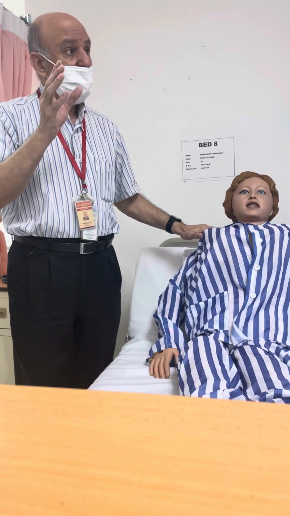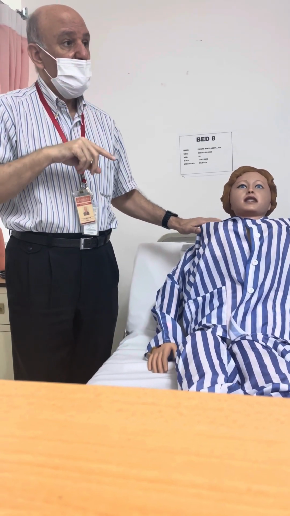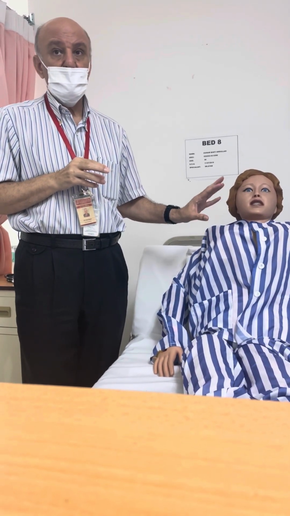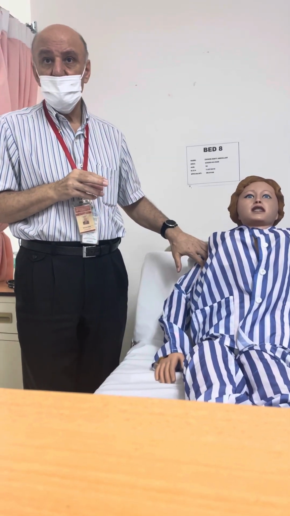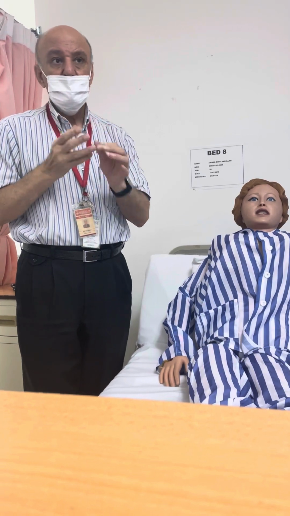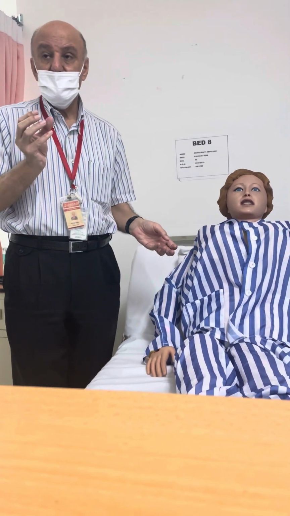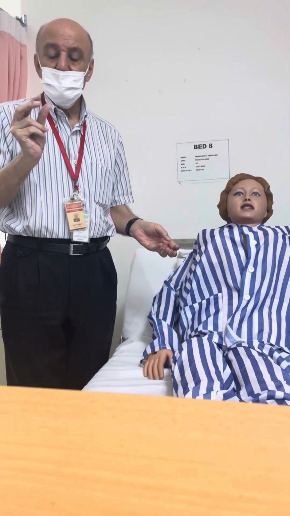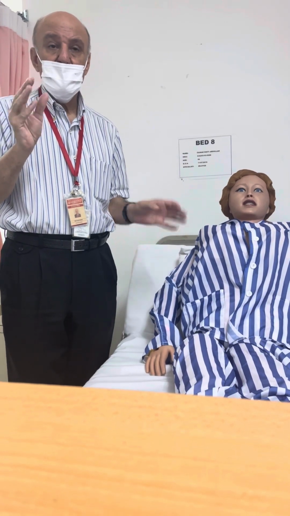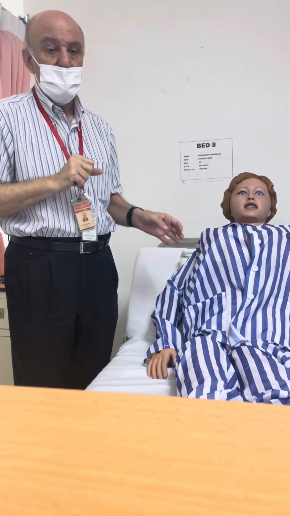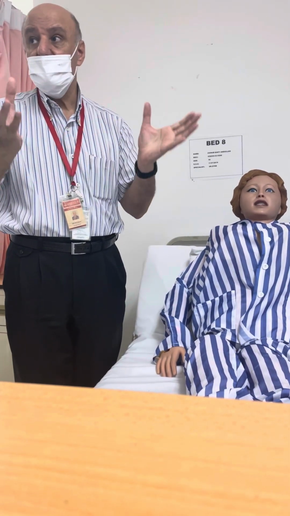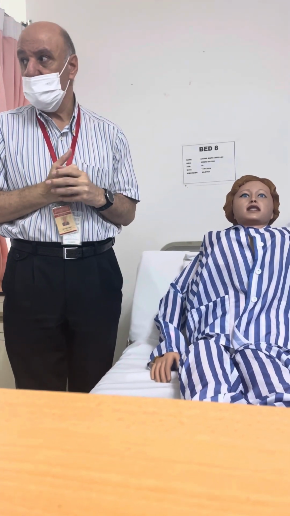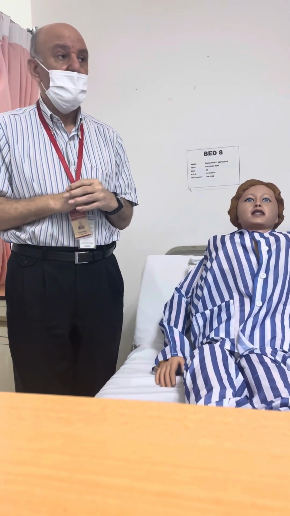It will not be labeled under N, because N for nodal status is either N0, no palpable lymph node, or N1, which means the nodes are mobile and not matted together or fixed to the deeper tissues, or N2, when they are fixed to the underlying or axillary loose areolar tissue and matted together.